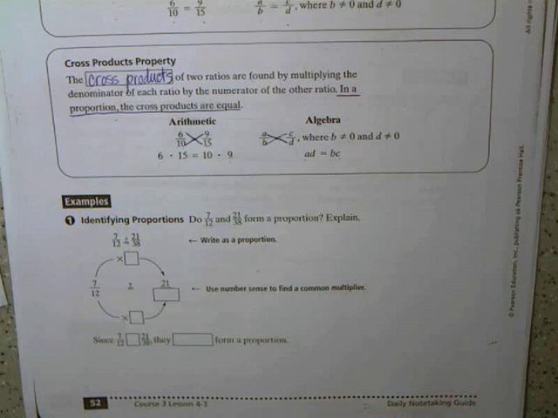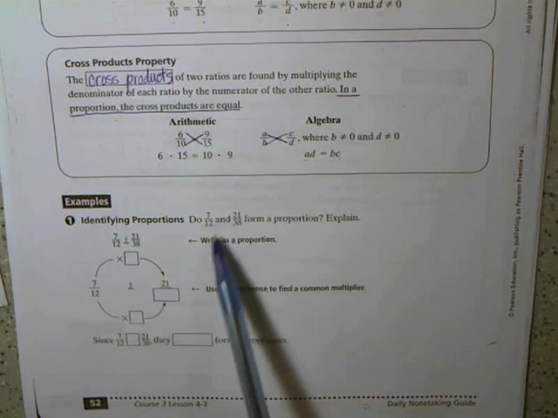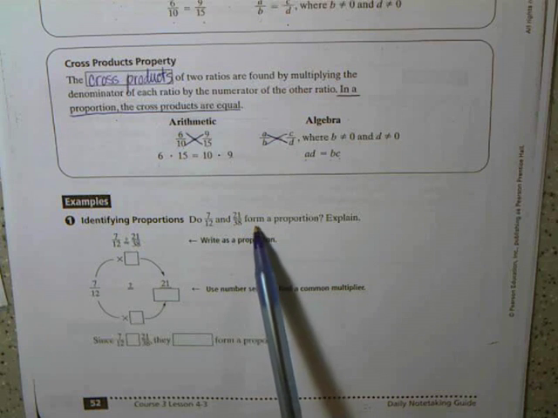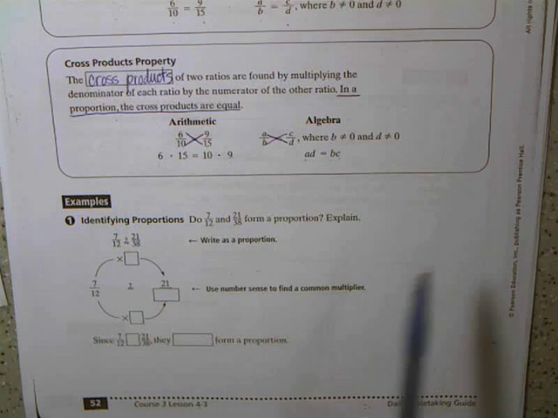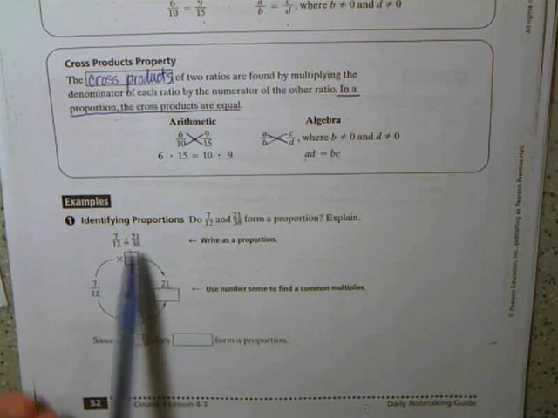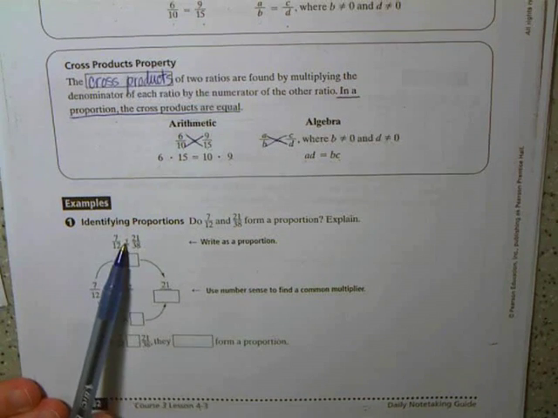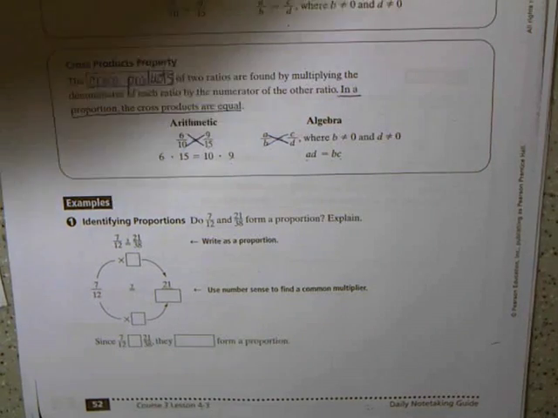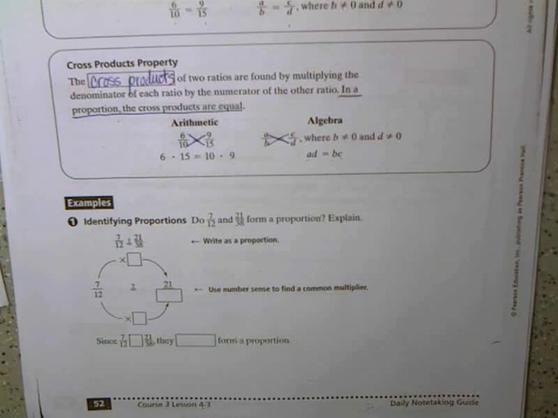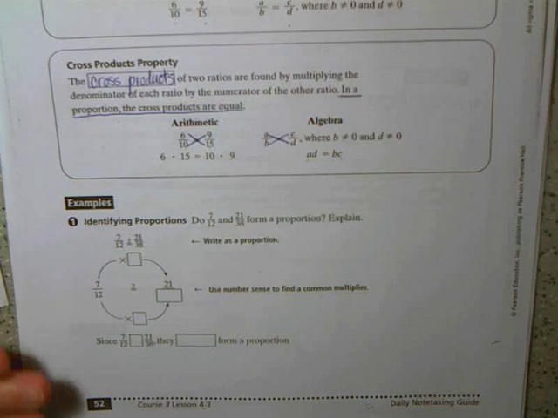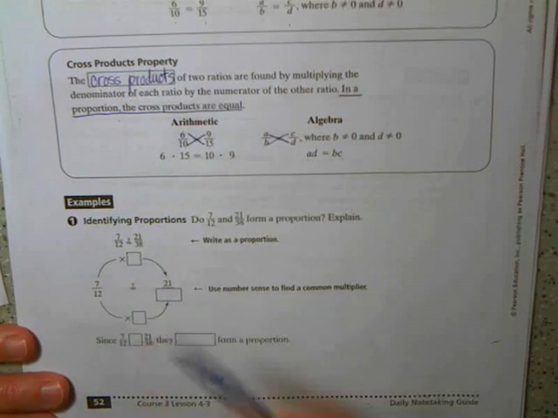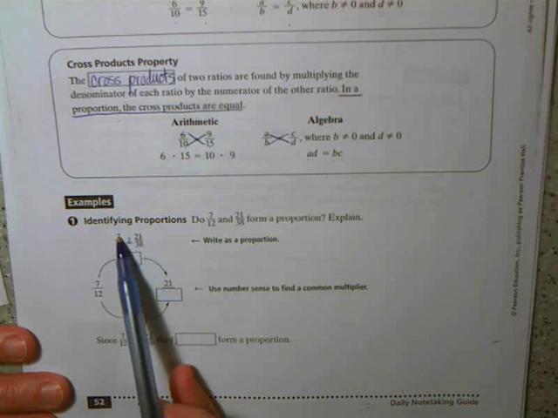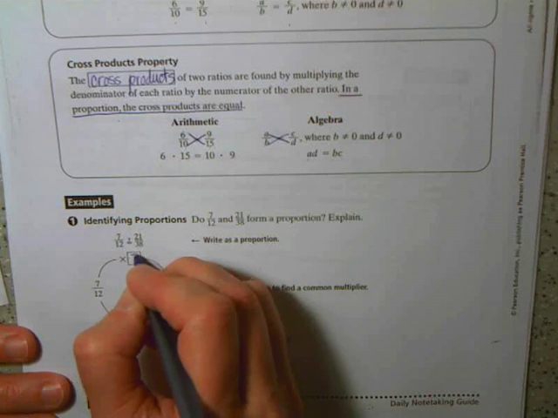Identifying proportions. Do 7/12 and 21/38 form a proportion? Explain. First of all, we write it as a proportion. The little question mark there simply means we want to test this out to see, does it work or not? Use number sense to find a common multiplier. I can just look at this and I know that 7 times 3 is 21.